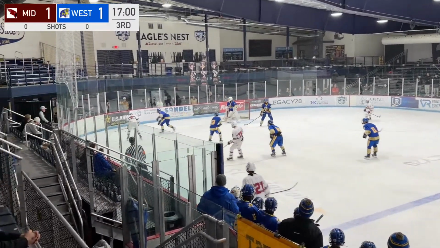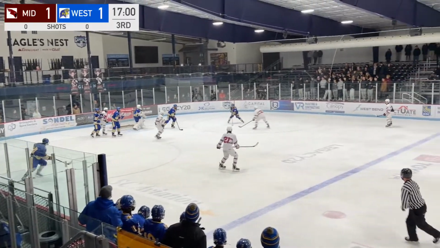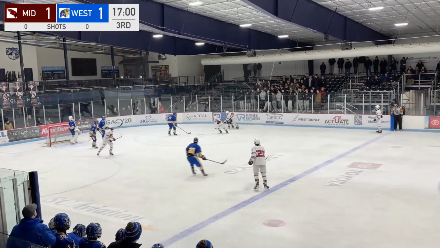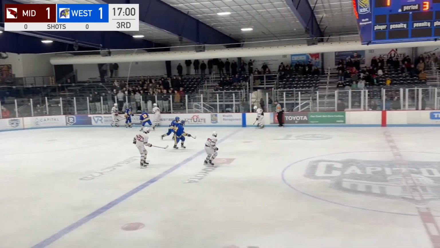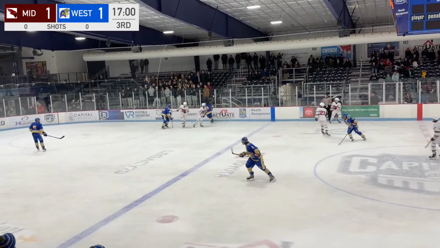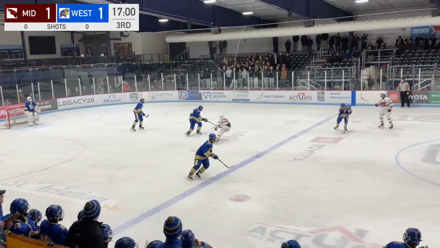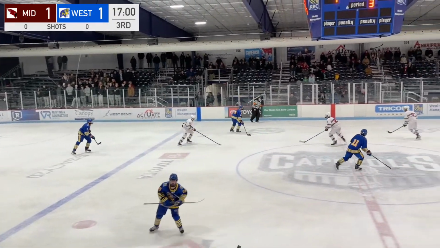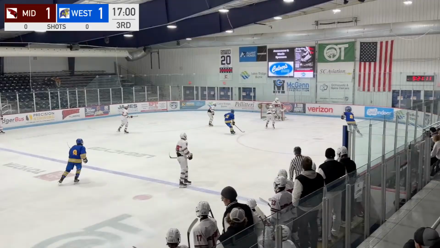Middleton's crossing pass deflected by Kenny. Now it comes free to Kenny. Gustafson plays it up to Kenny and out of the zone. Middleton offside, so they have to tag up. And now Gustafson carries out of the zone. Gustafson gains the red line and dumps. Tollefson giving chase.